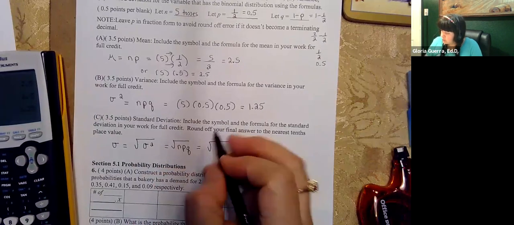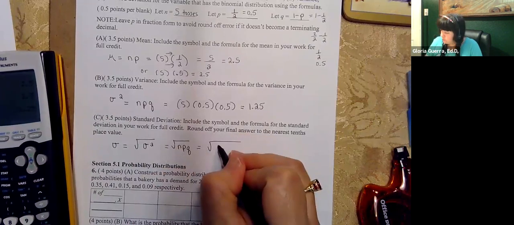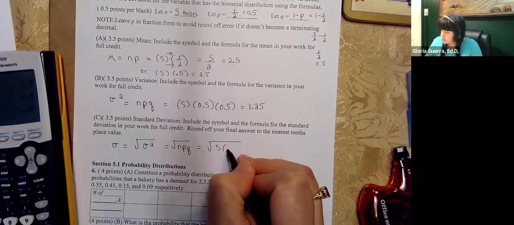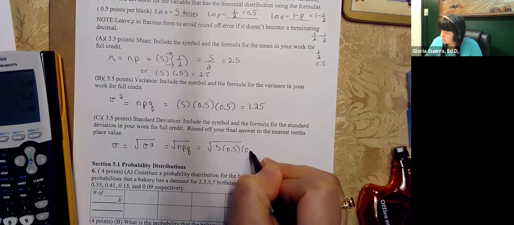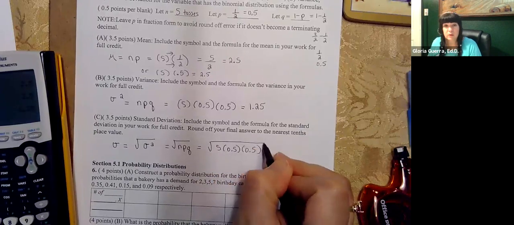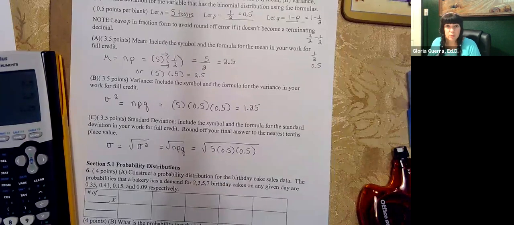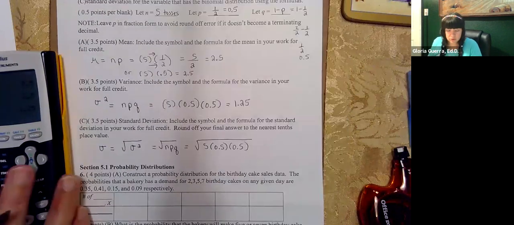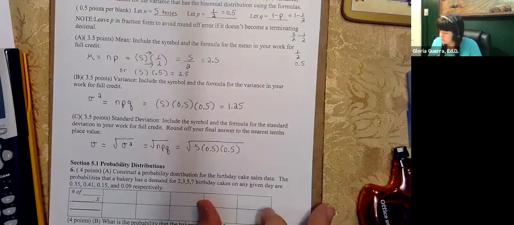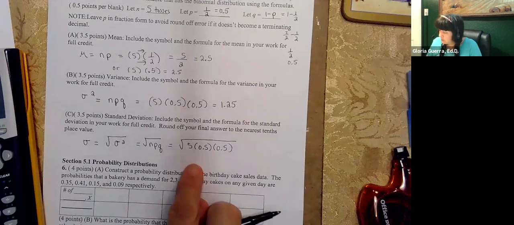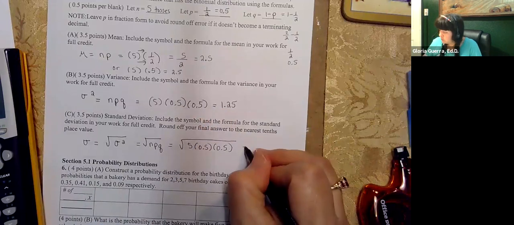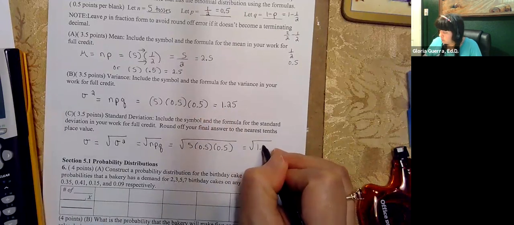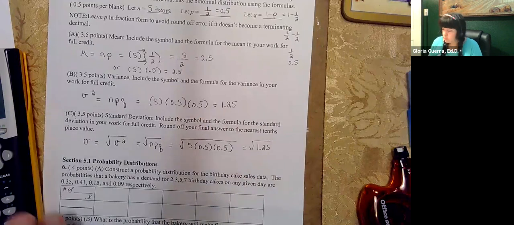So n is 5 times p is 0.5 times q is 0.5. Again, if it didn't terminate, then you'd have to work with your fractions. This one terminates, so we already know 5 times 0.5 times 0.5 is 1.25. So this is the square root of 1.25.